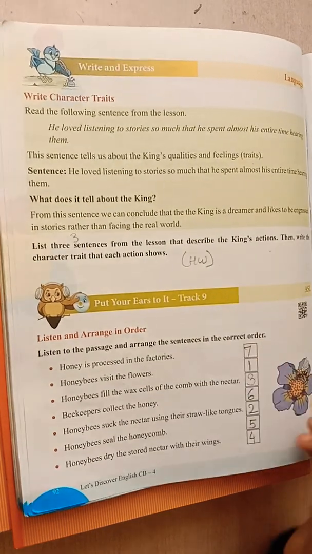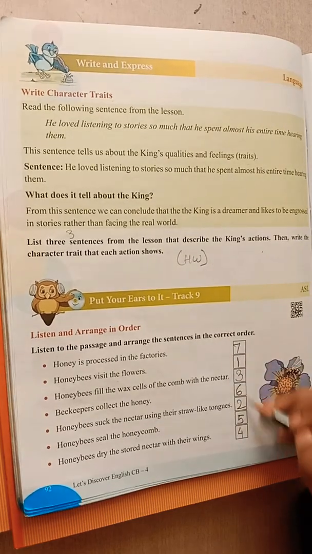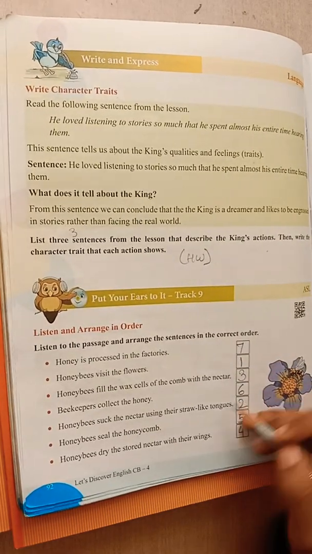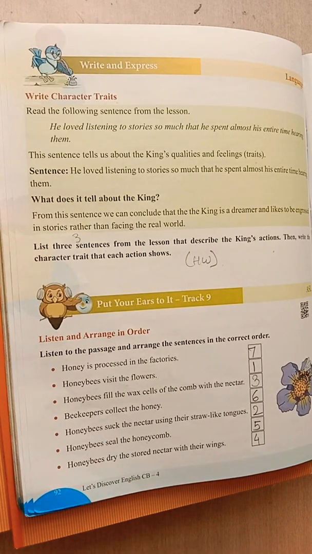This is number 7. Understood, students? How to listen to the passage and how to arrange the sentences in the correct order. So here we are ending our lesson number 8. Okay, complete this. Bye bye.